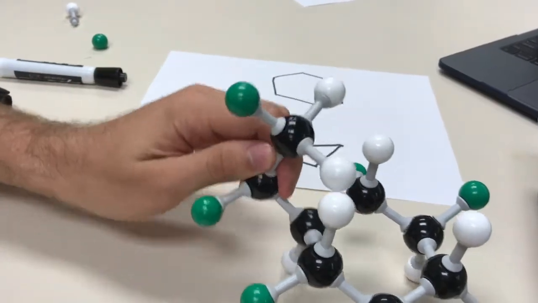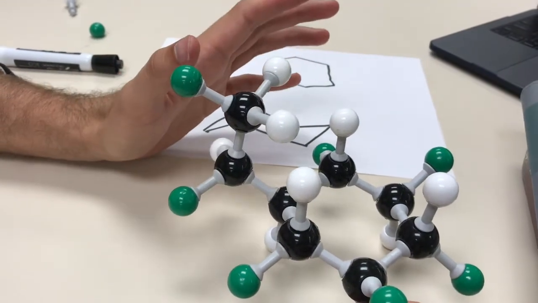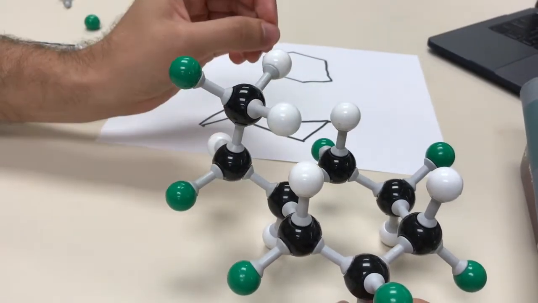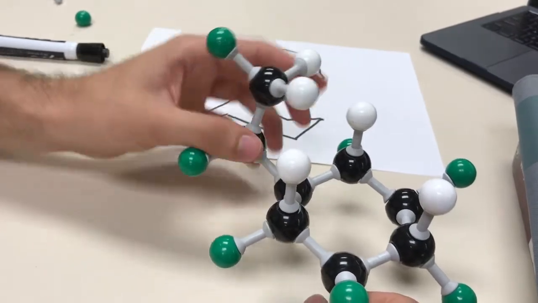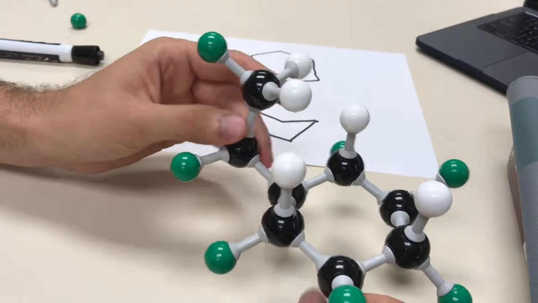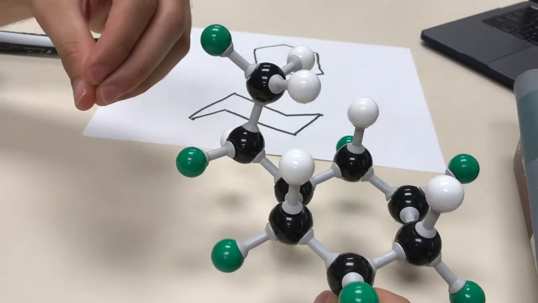When things knock against each other and create a repulsion, the $10 fancy word to describe that is steric hindrance. That's S-T-E-R-I-C. There is less steric hindrance when a bulky group is in an equatorial position.